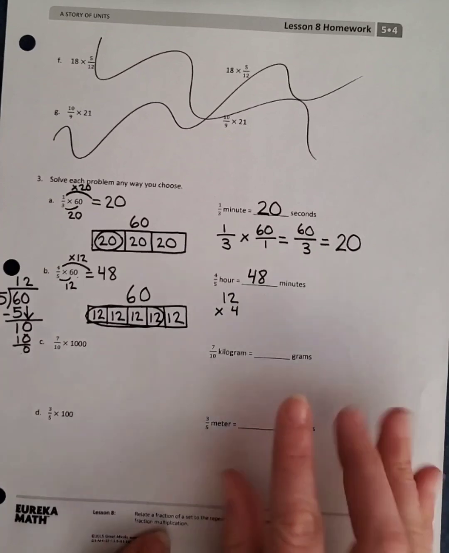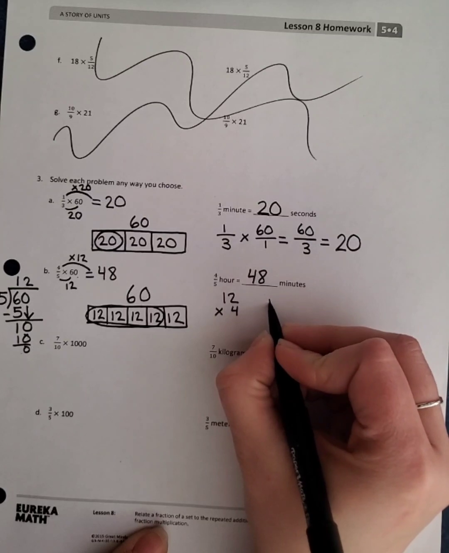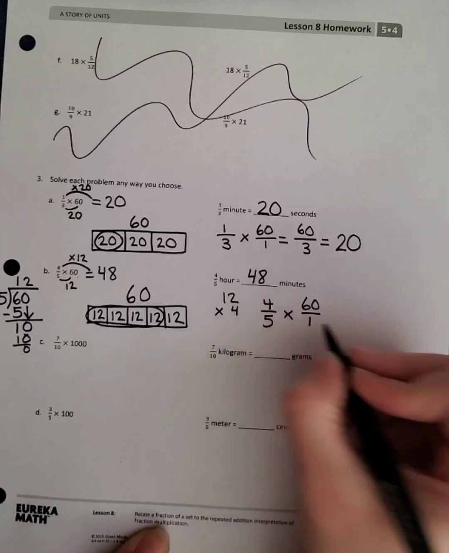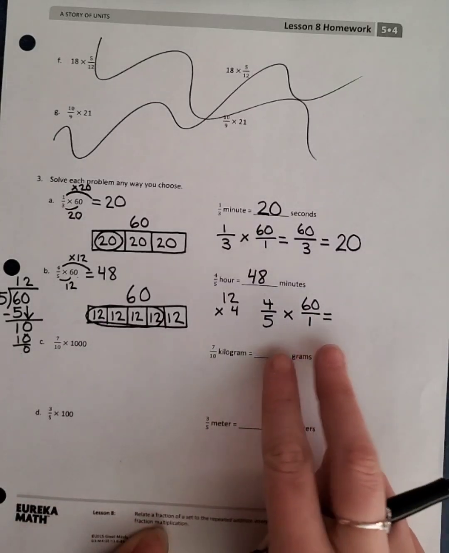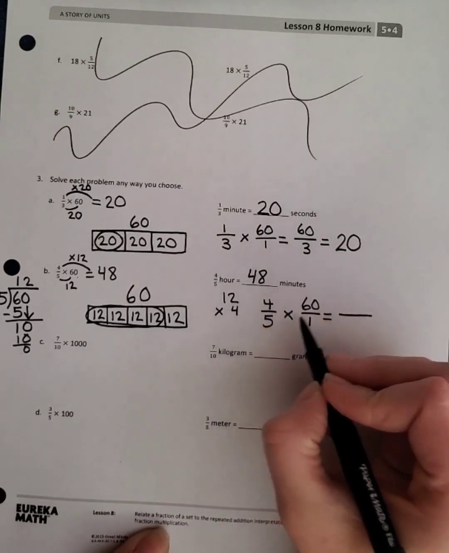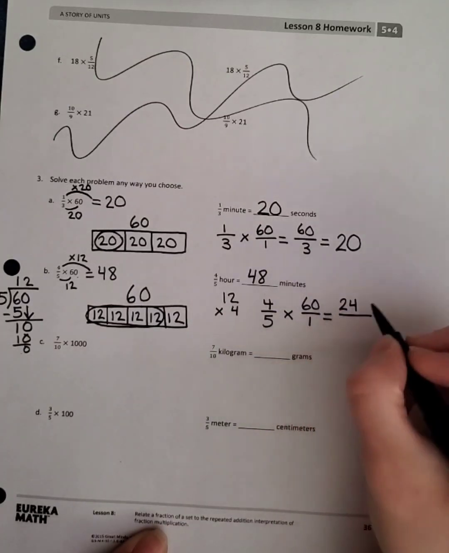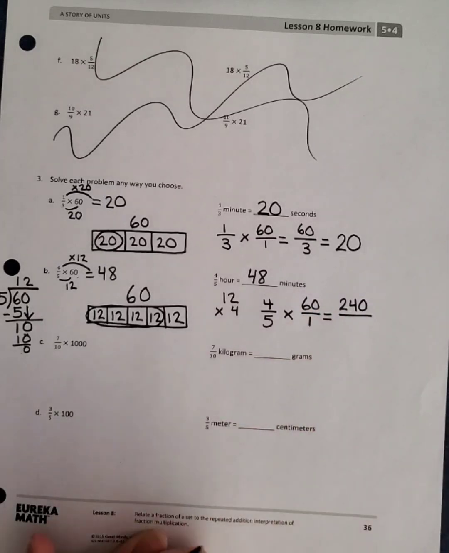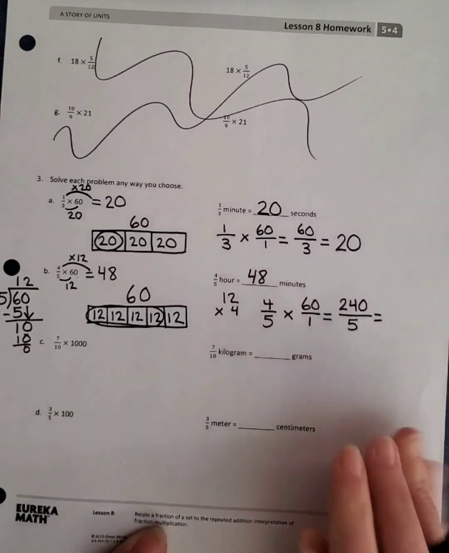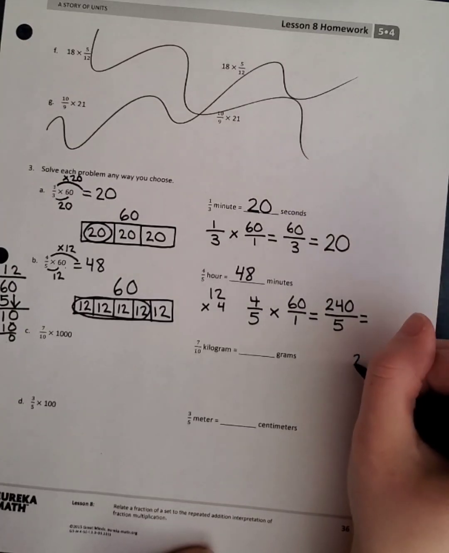Okay? And again, the last strategy is doing this, turning the whole number into a fraction. So this time it was 4 fifths times 60 again over 1. Now if you do it this way, on this one, the numbers are going to get bigger, so it's a little harder, but you can do it. 4 times 60, well, 4 times 6, I know is 24, and then I add the 0 on. So 4 times 60 is 240. My denominator, 5 times 1 is 5. Then the last step, you're going to divide 240 by 5. I'll do it down here.